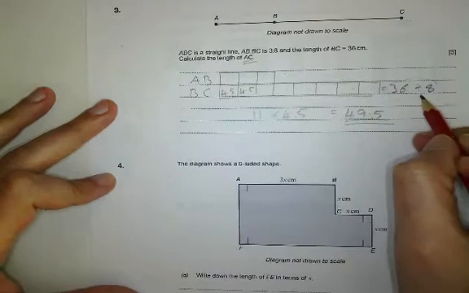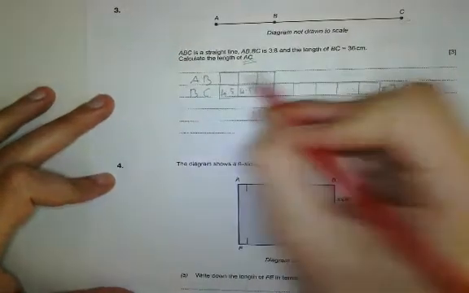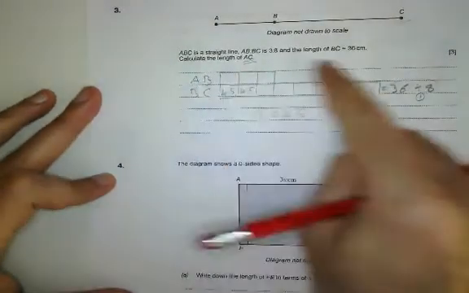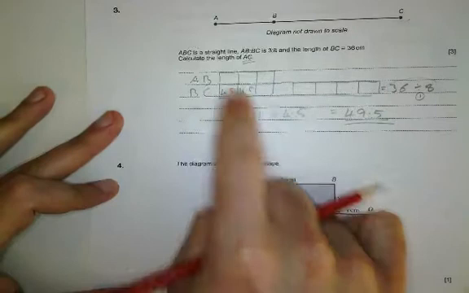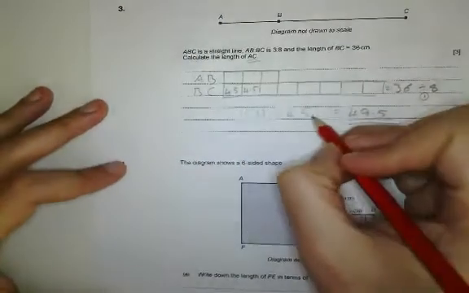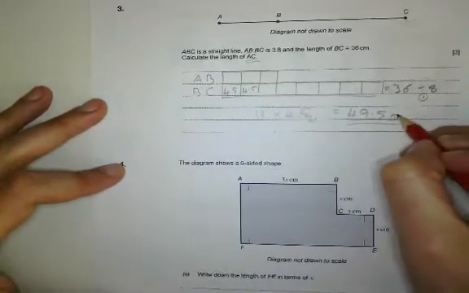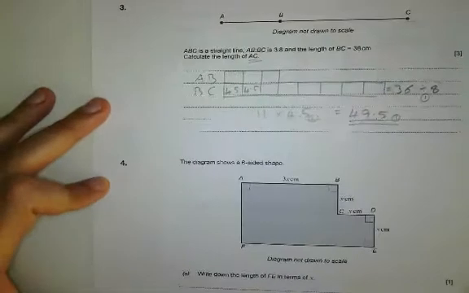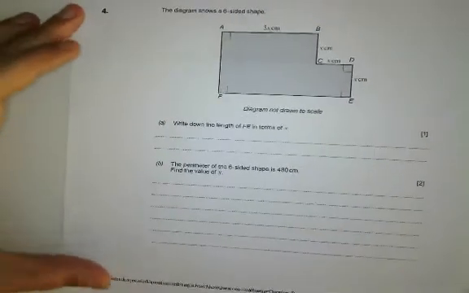And your final mark is your accuracy mark for getting all that right, which is 49.5.